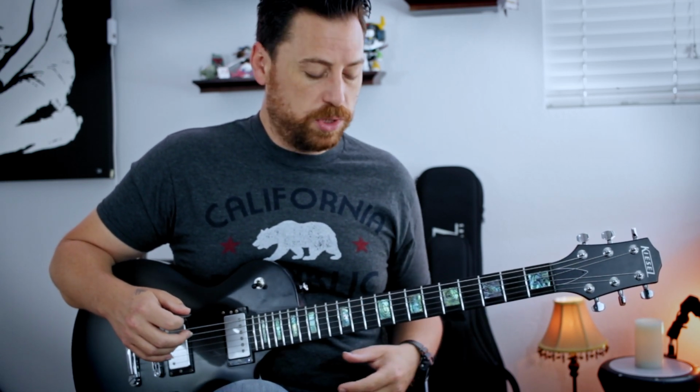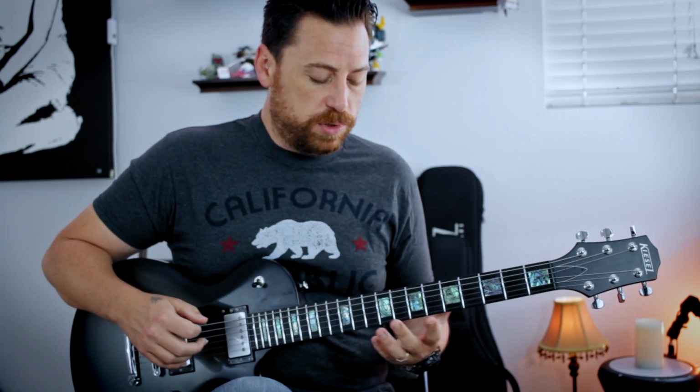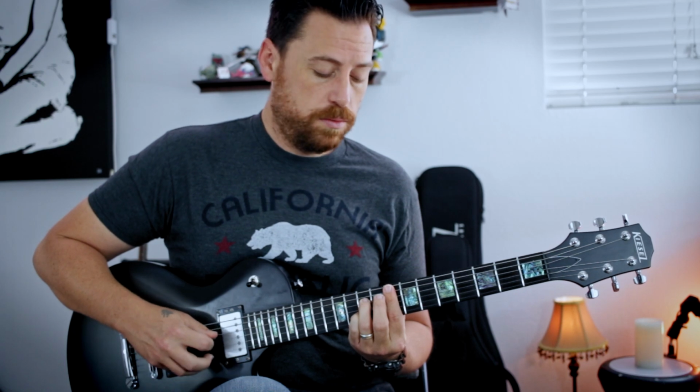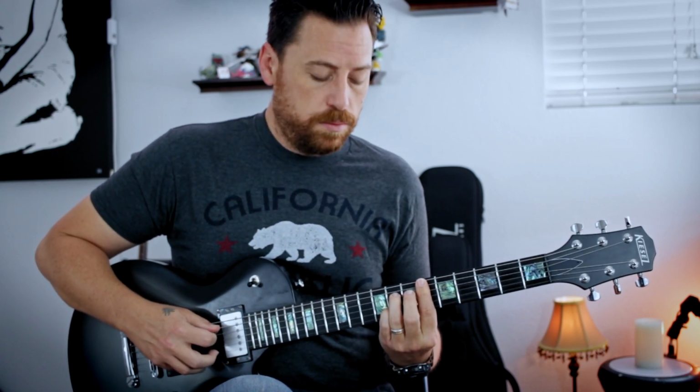Consider that the backdoor cadence or the backdoor resolution. And like I said, you can do 7th chords on these, right? Really pretty chord progression, works really well.